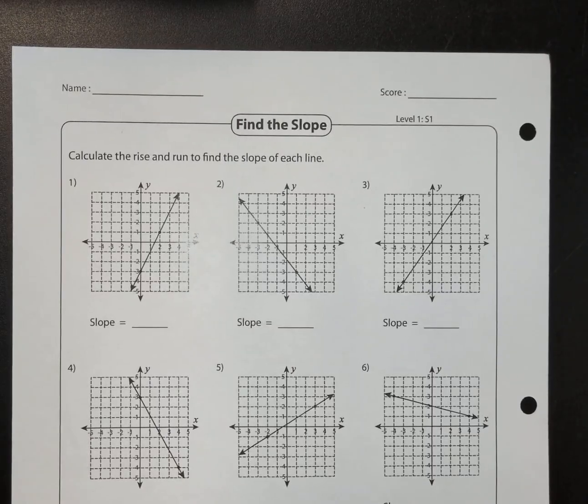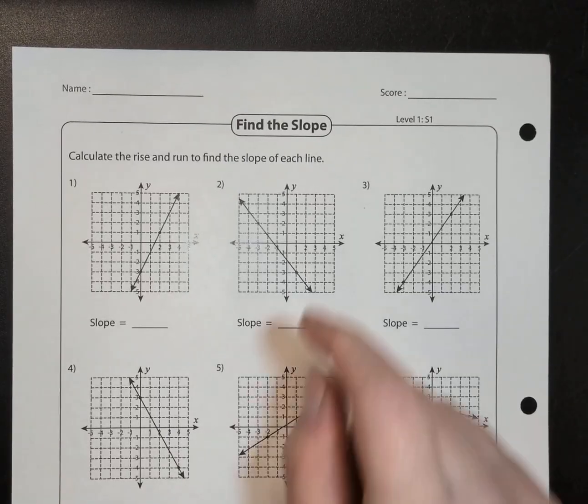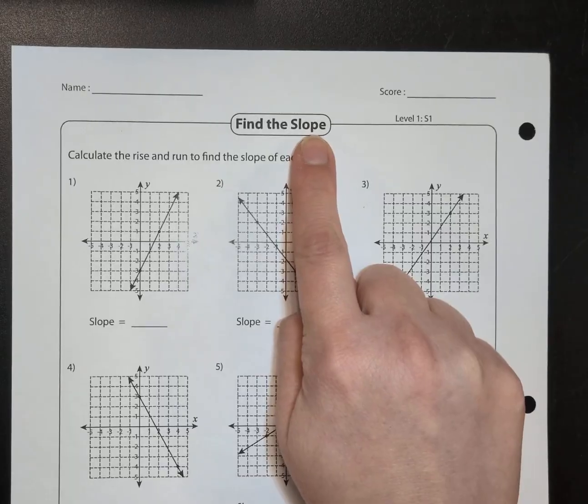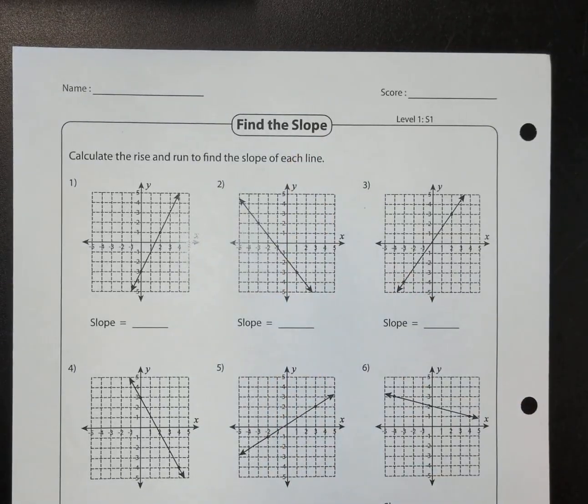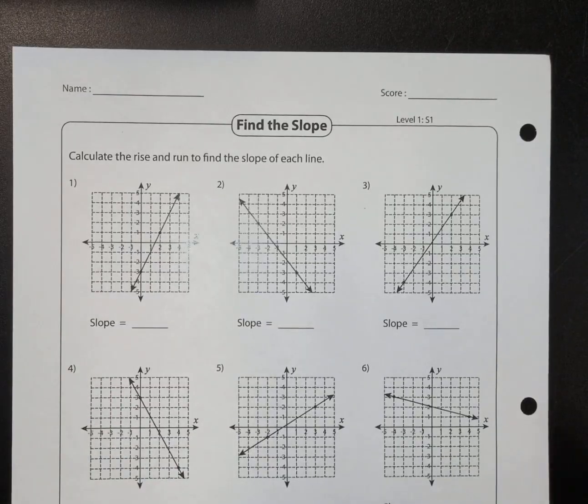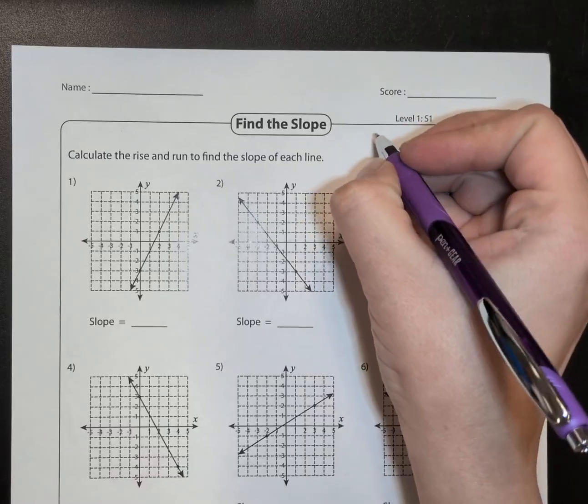Let's review what we did last week. Okay, we were working on finding the what? Slope. Hey, who remembers? What do we do for slope? Triangles. Well, yeah, you're not wrong. But what were they called? Rise over run. That's what I'm looking for.